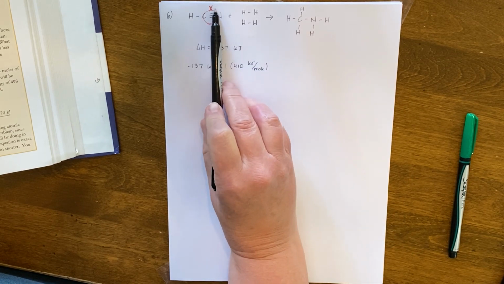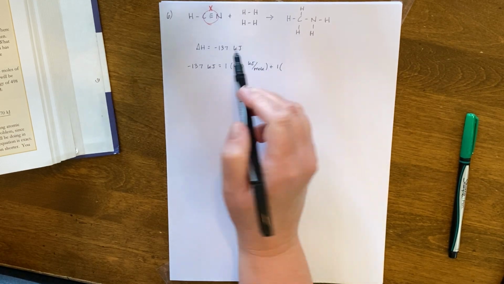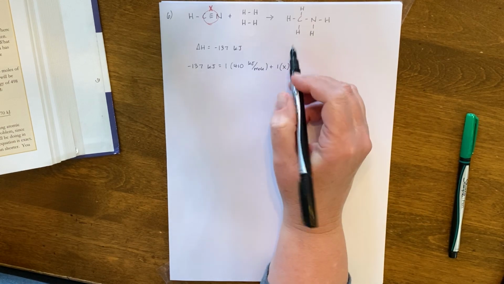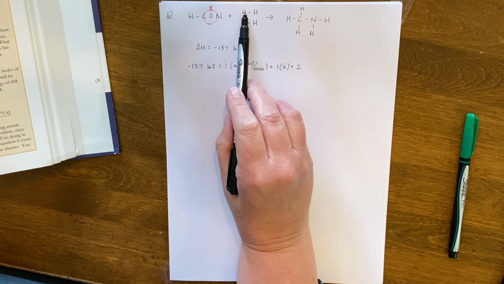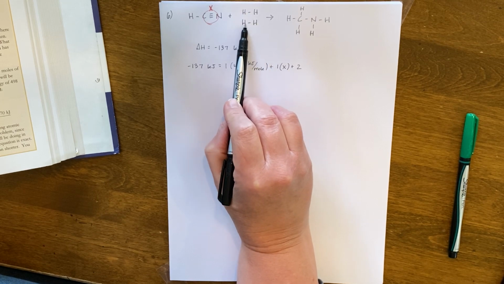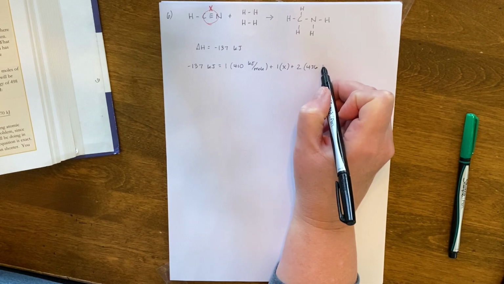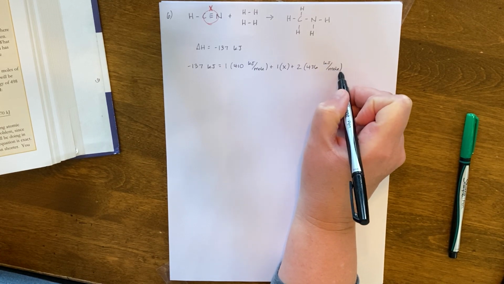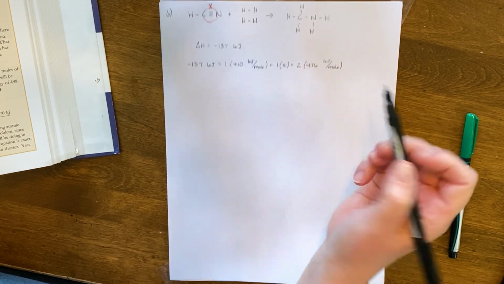And then here's my X, so I'm going to add in this 1 mole of my triple bond, but I don't know what that value is, so that's just X. Plus I have 2 single bonds between hydrogen atoms, so 2 of those, 436 kilojoule per mole. And then I'm going to subtract out all my bonds over here in my products.